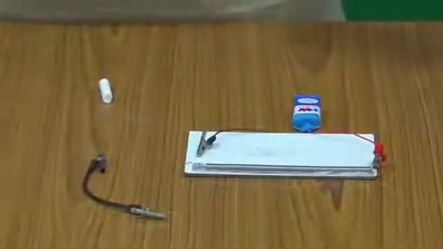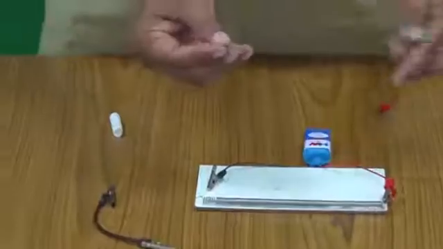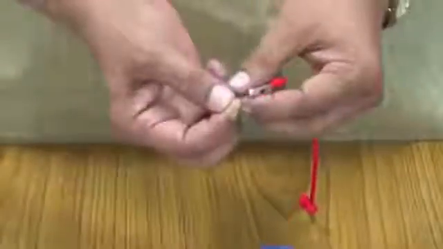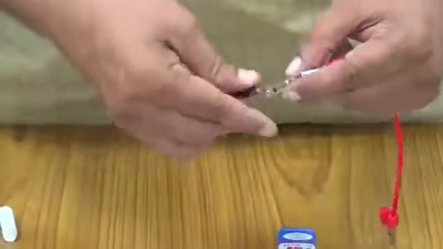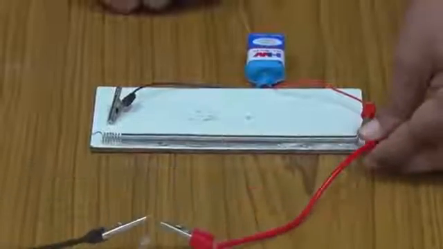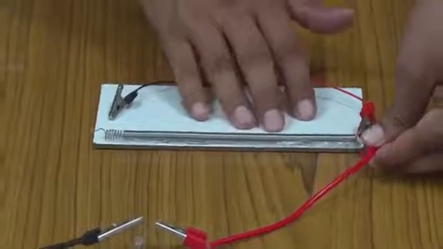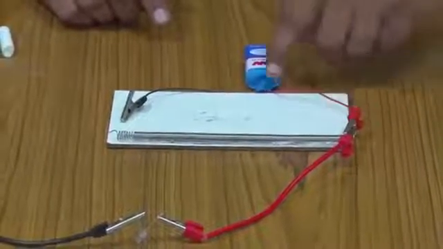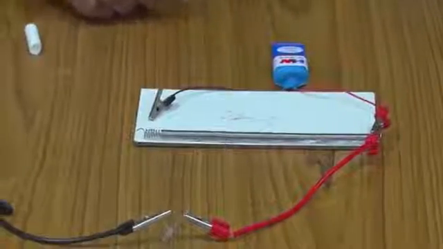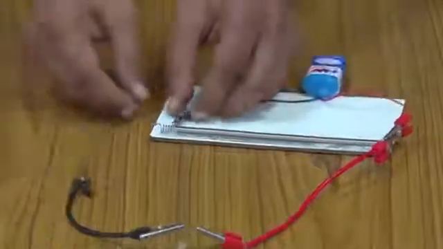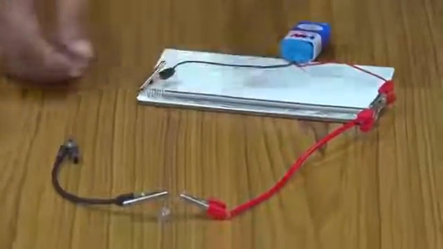So, let me take the LED, and the longer leg I am connecting to this red connecting wire, and the shorter leg I am connecting to this black connecting wire. So, this is our LED, and this longer one, the P side, is connected to this end which is at higher voltage. In the battery also, this red one is at the positive terminal. So, this is a higher voltage point. Now, I will connect to give this 9 volt over this, and then give the voltage to this cell.